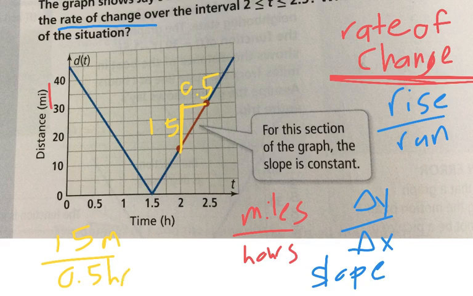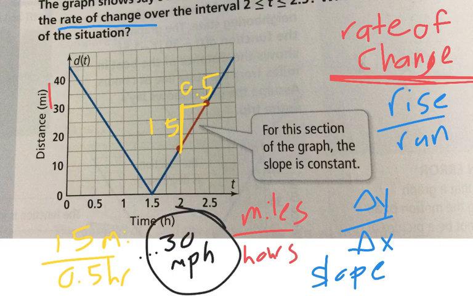So what's our speed if we're going 15 miles in half an hour? About 20. You guys don't know that? 30 miles per hour. If I go 15 miles in half an hour, that's 30 miles per hour. If I keep this rate going, how much will I go in the next half hour? 15. And then how much did I go in the whole hour? 30. And again, we could get that by dividing. 15 divided by 0.5 is 30 miles per hour.